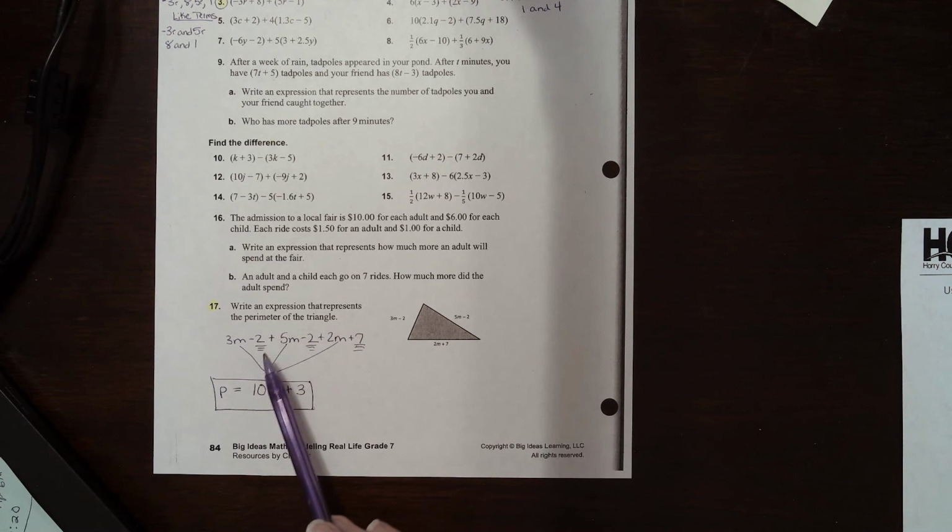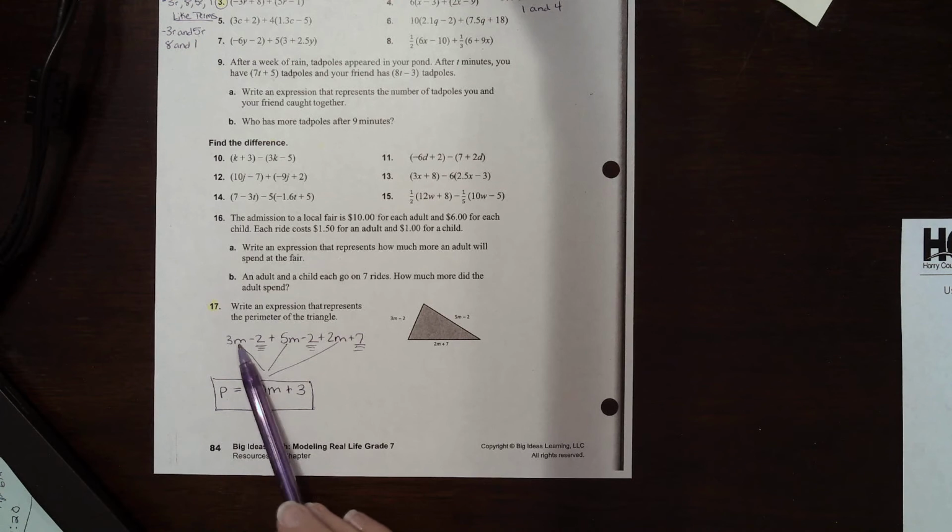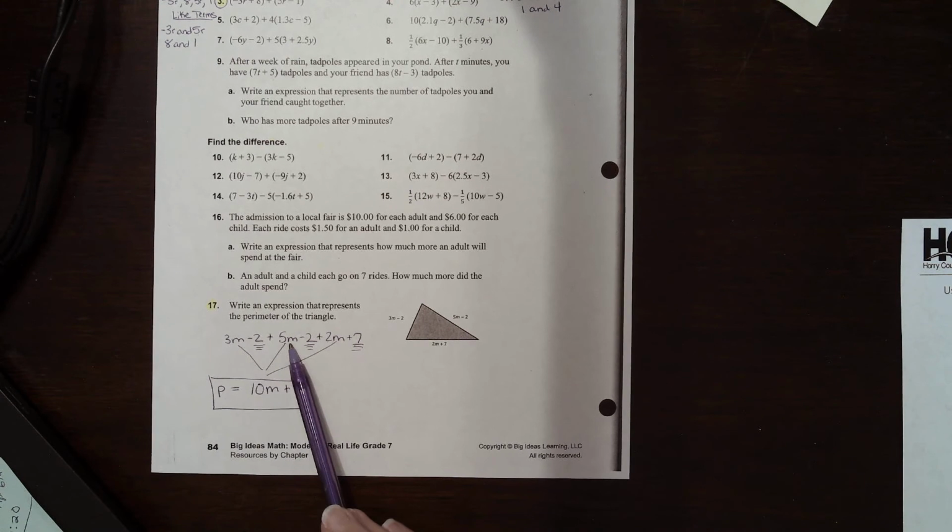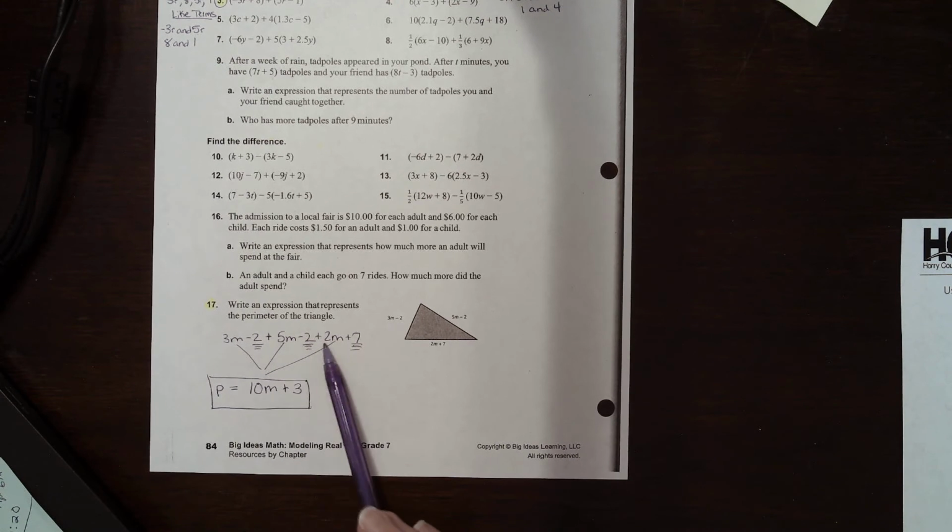Now we're going to find our like terms. So which terms look the same? So that would be 3m, 5m, and 2m. 3m plus 5m is 8m plus 2m is 10m.